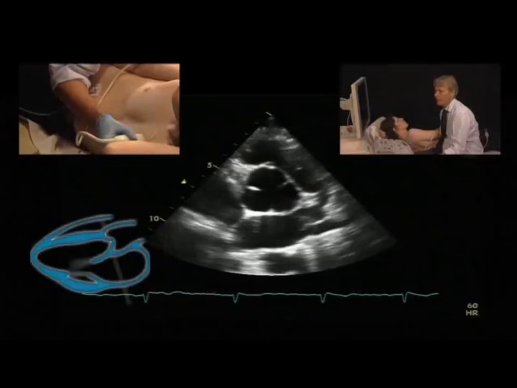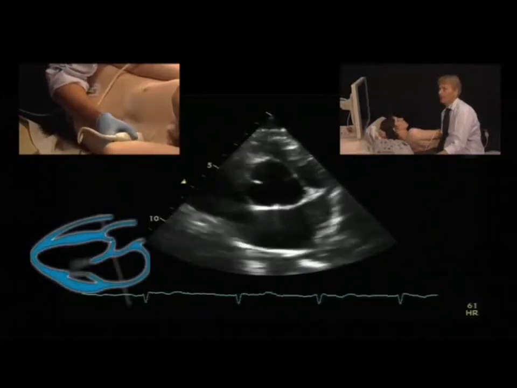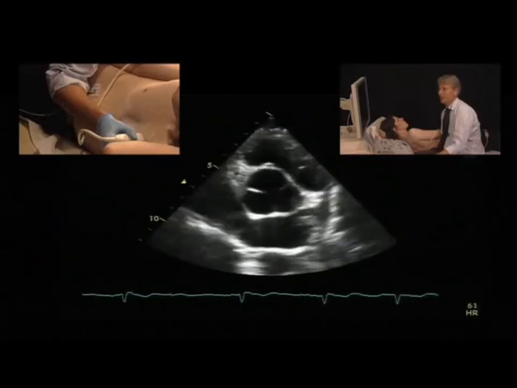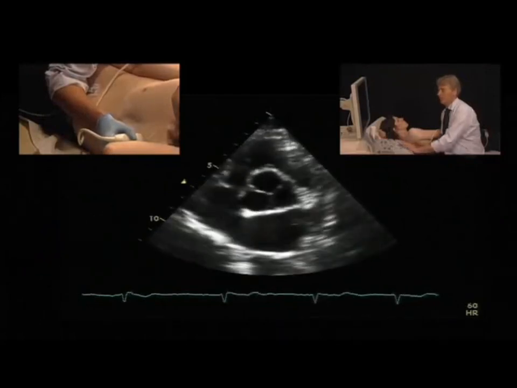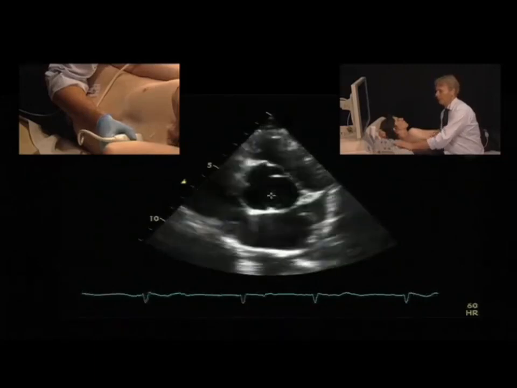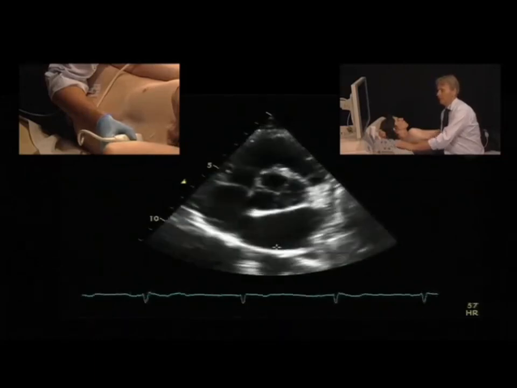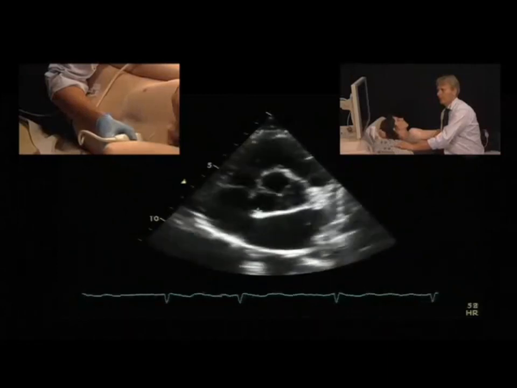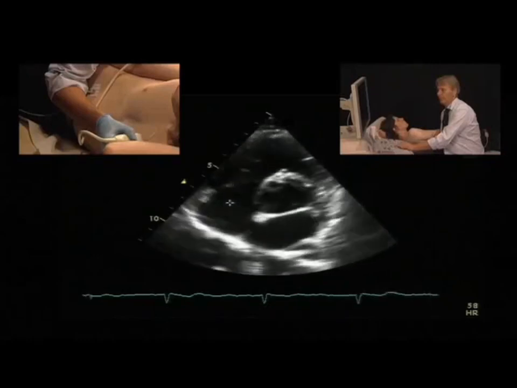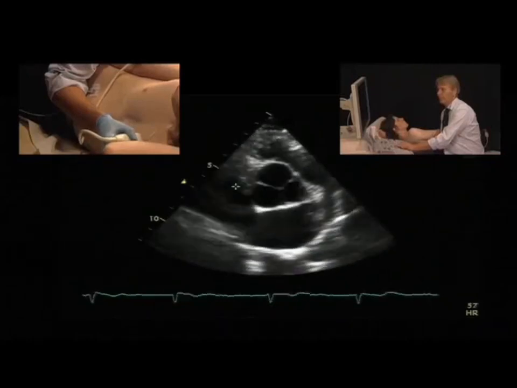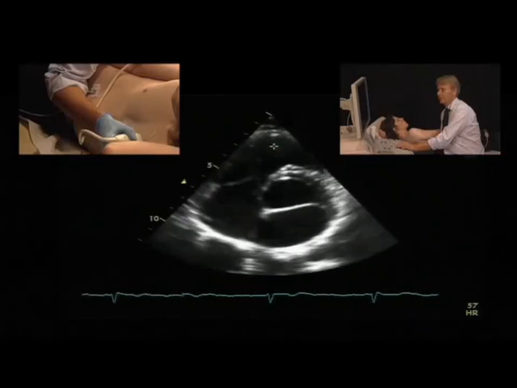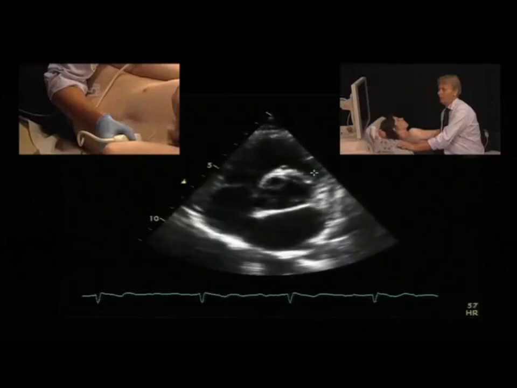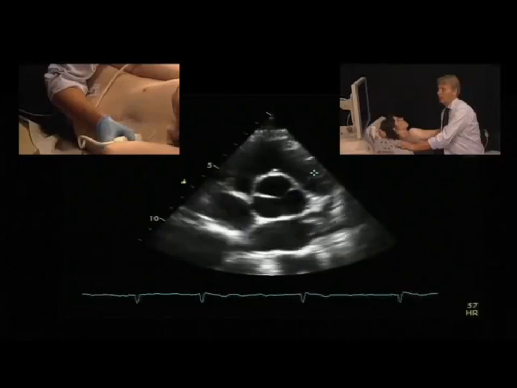We can cut the short axis at different levels. This would be the level of the base of the heart, where we can see the aortic valve. This is the aortic valve, we can see the left atrium, in this case with left atrial appendage, the interatrial septum, the right atrium, the tricuspid valve, the right ventricle, and the right ventricular outflow tract with the pulmonic valve. We can also see certain details.